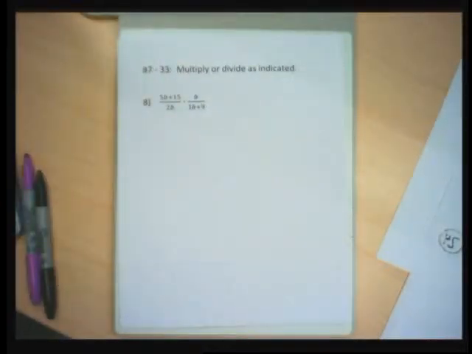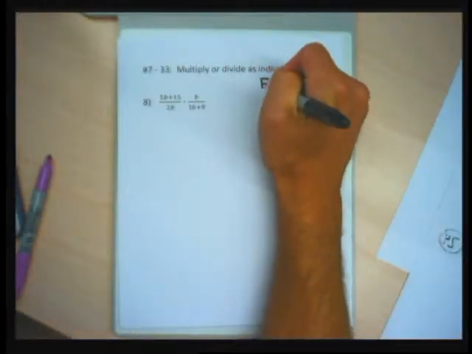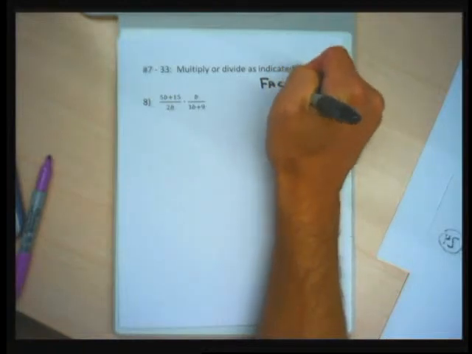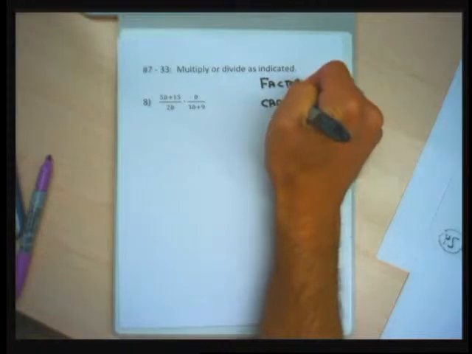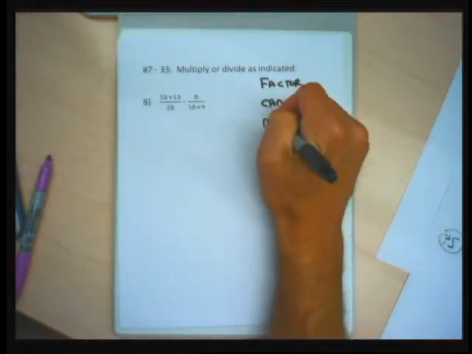So, problem 8 is hopeless by my calculator, but not so hopeless by hand. In order to do a multiplication or a division problem with letters, the first thing I do is look to see if any factoring can be done. So first, I'm going to factor, then I'm going to cancel, and then I'm going to multiply.